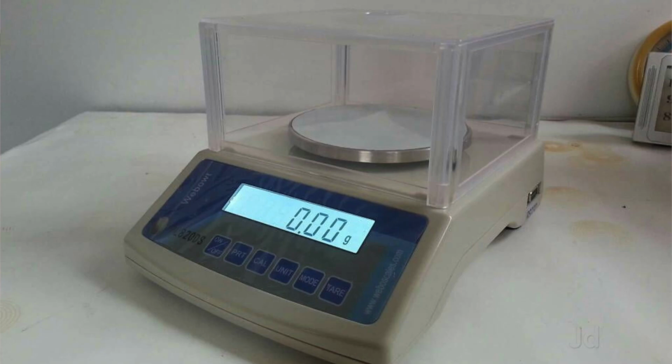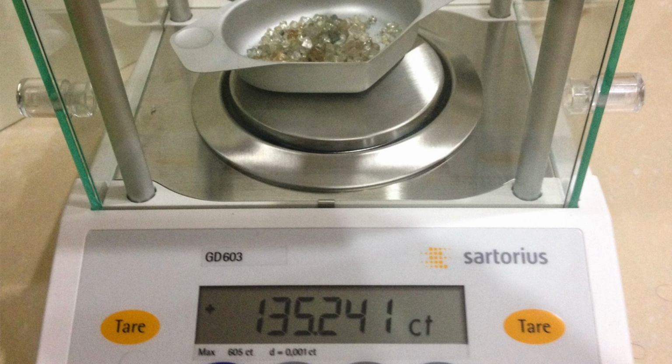Proper gem scales will have an enclosed box, like a glass box, over the top of the scale. The reason for this little glass enclosure is that the scales are so sensitive that a brush of air or wind moving around the room would be enough to change the weight on the scales. So they're extremely accurate and extremely sensitive, and that means nowadays we're able to measure the mass of a diamond to a very accurate decimal place.